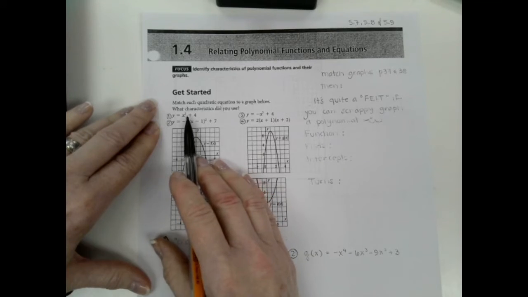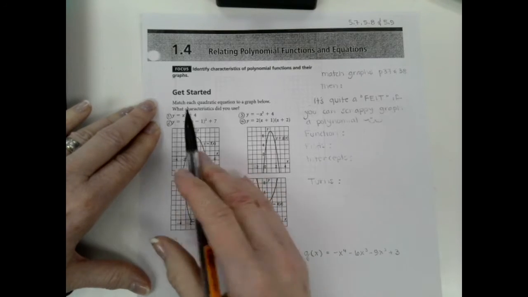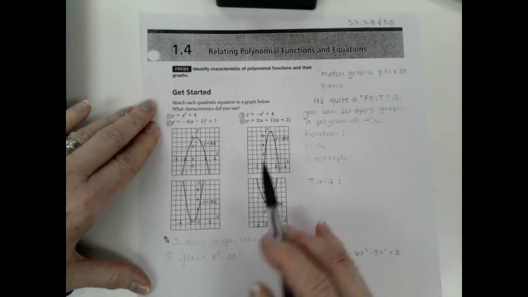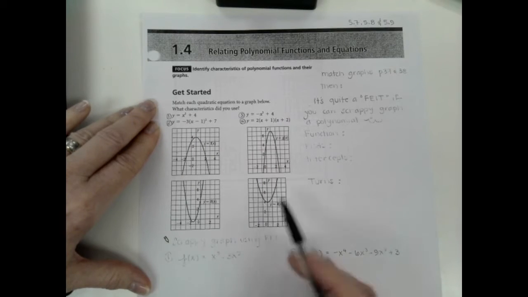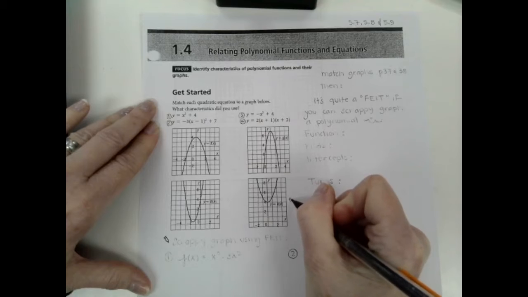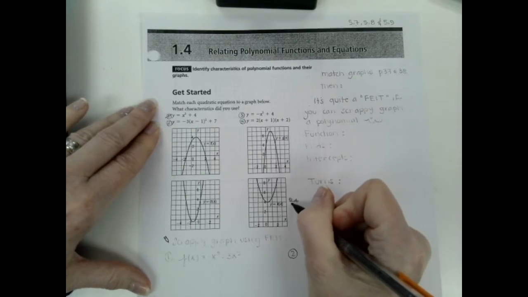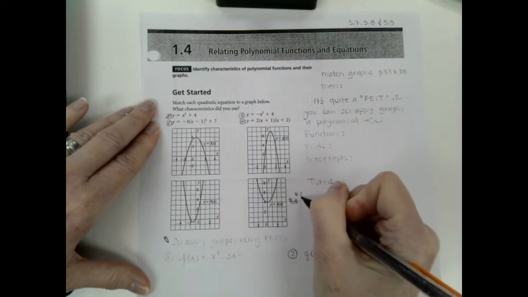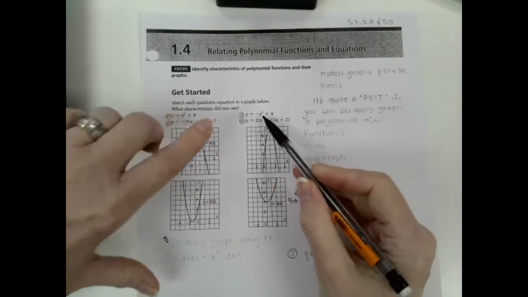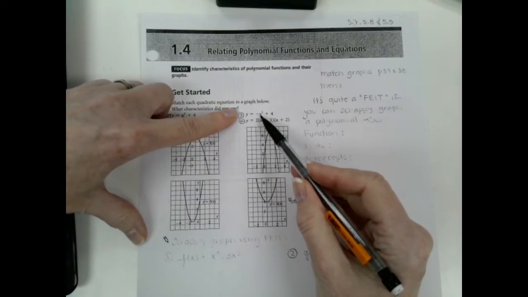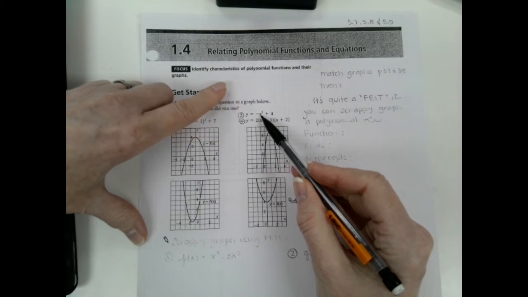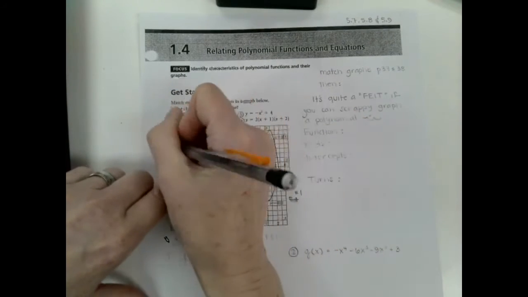This guy I recognize as a parabola moved up 4 and it's right side up. Well, upside down, so one of these two, this is the only one moved up 4. There we go. Oh, number 1. Next easy one. This is upside down and moved up 4. Well, there we go.